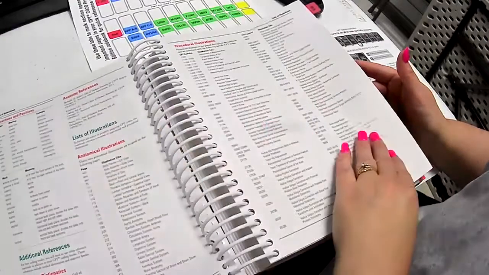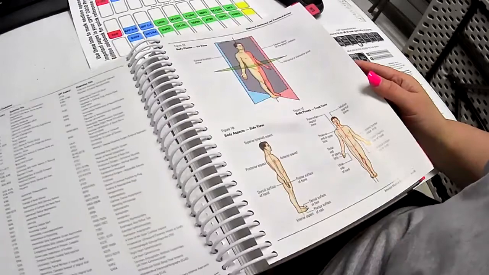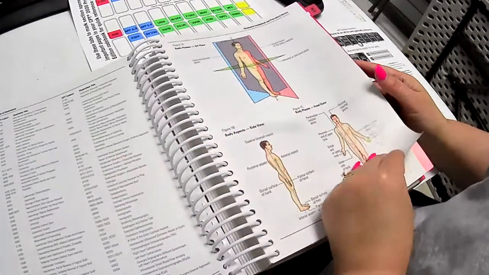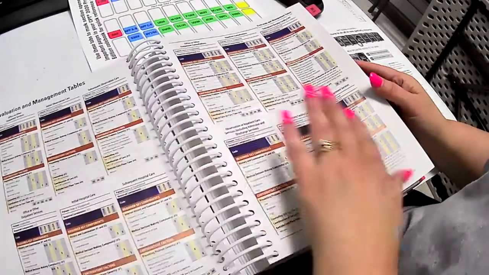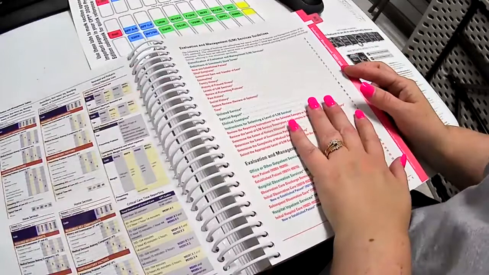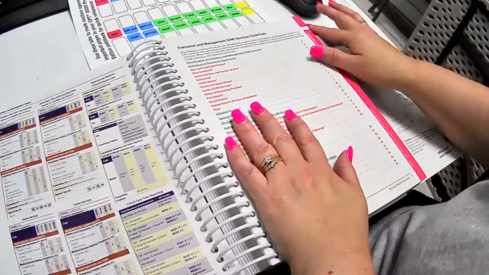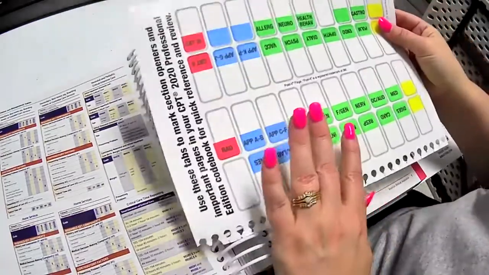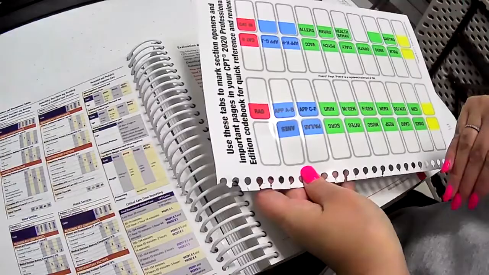And we're going to continue on with just more general information. We have a body planes page, illustrations, evaluation and management tables. And then we actually come to the beginning of our codes. Okay, so I'm going to show you this page. This is our tab page. We need to tab our CPT.